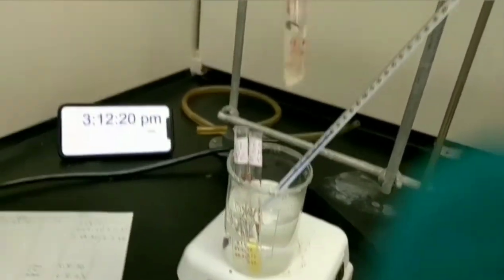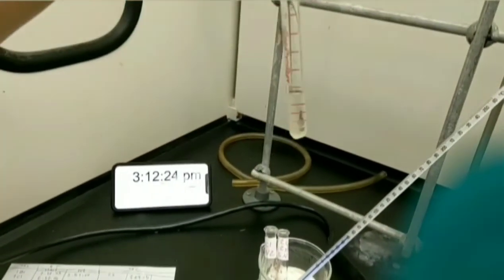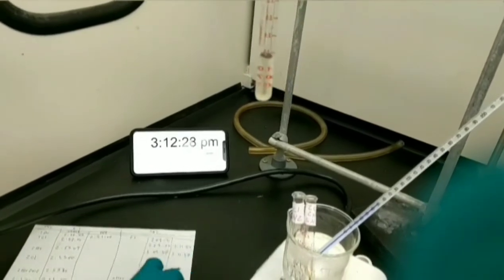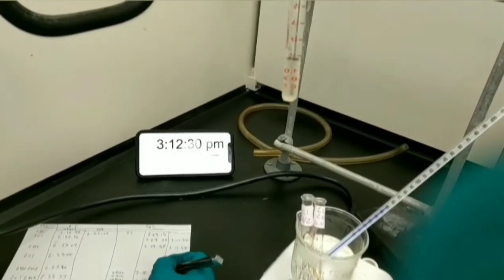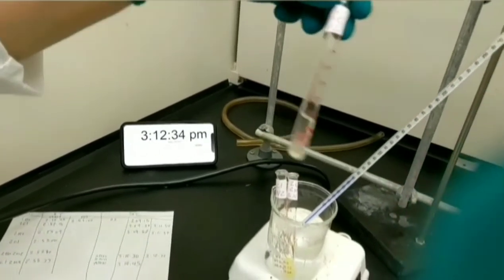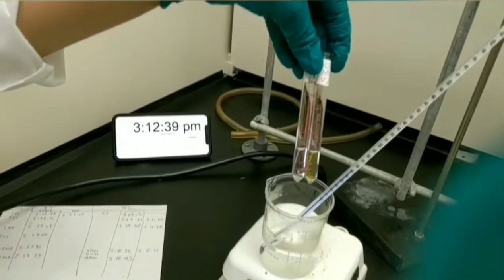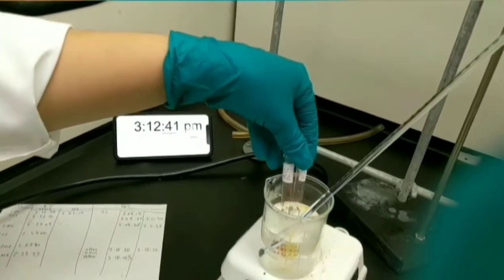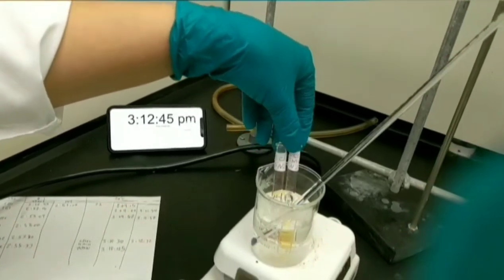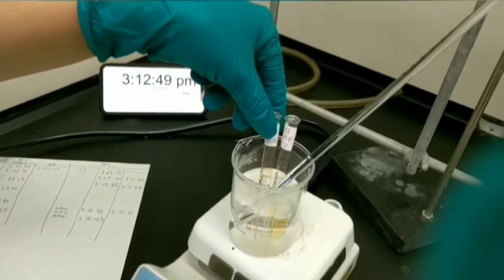This test tube is related to 2-bromo-2-methylpropane. You can see the precipitation, so you need to record the ending time of the reaction for this test tube. This is a tertiary alkyl halide. We don't expect tertiary alkyl halides to do SN2 reaction. Because of that, this precipitation shows that we have a positive error.